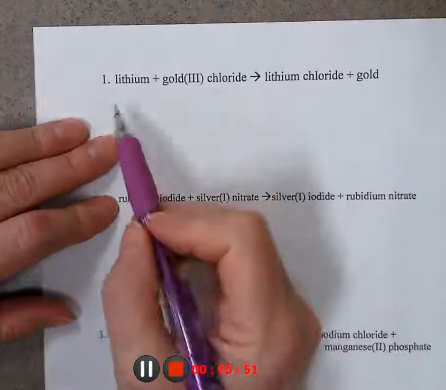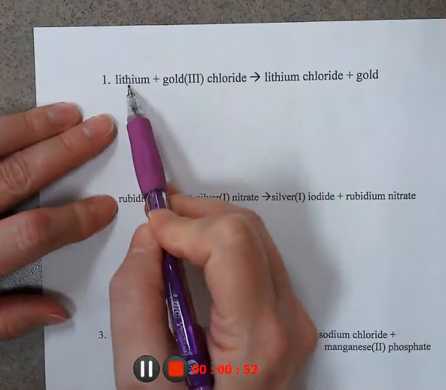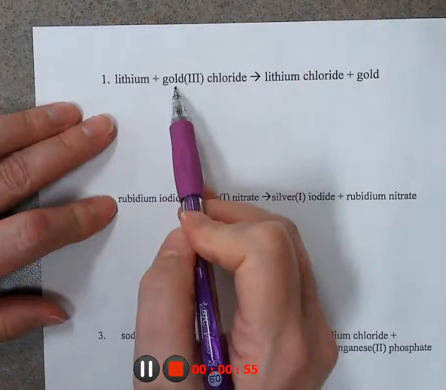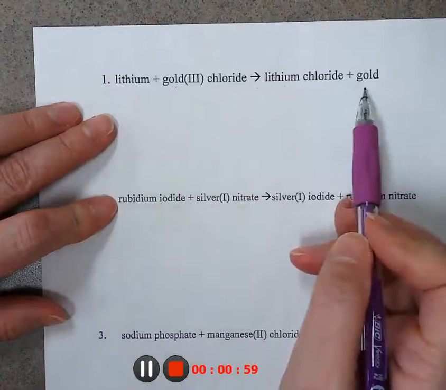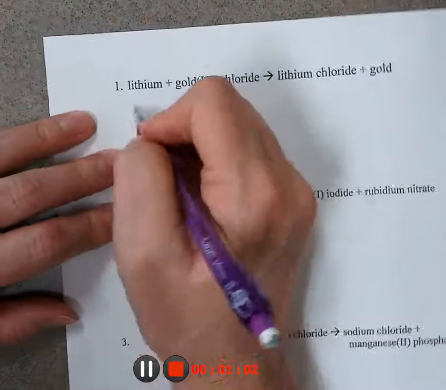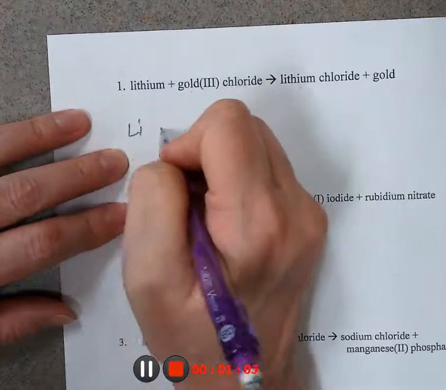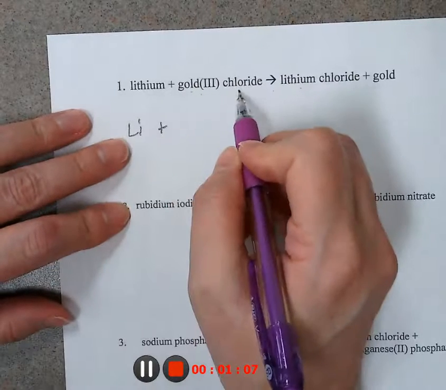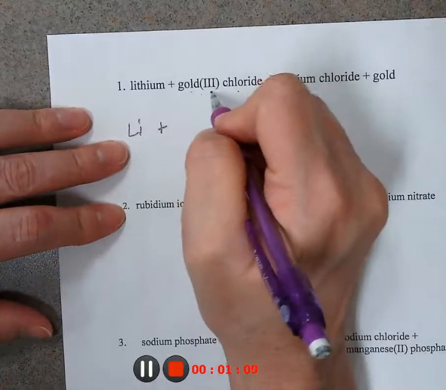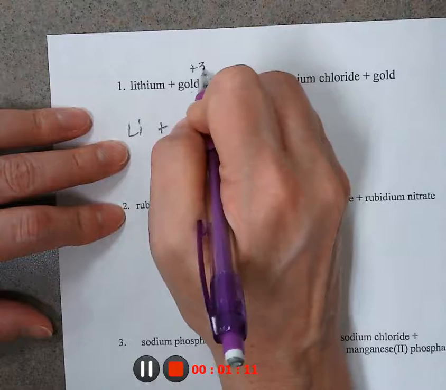So we've got element lithium by itself, reacts with gold 3 chloride to produce lithium chloride and gold. So I know this is an ionic compound consisting of a transition metal and a group 17 nonmetal, and the Roman numeral tells me the oxidation.